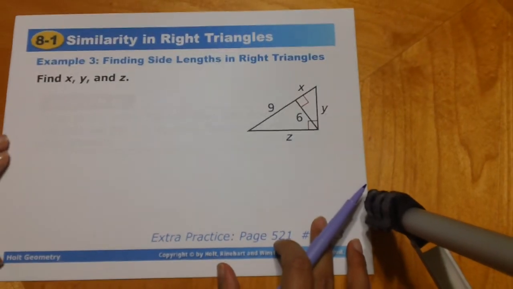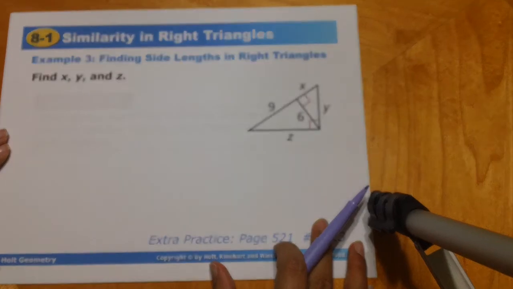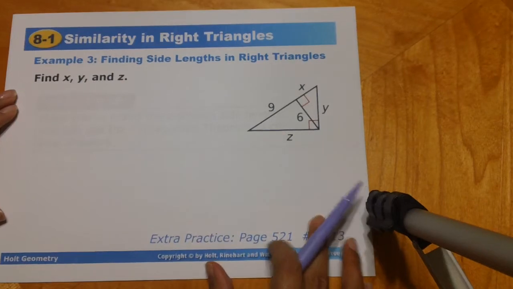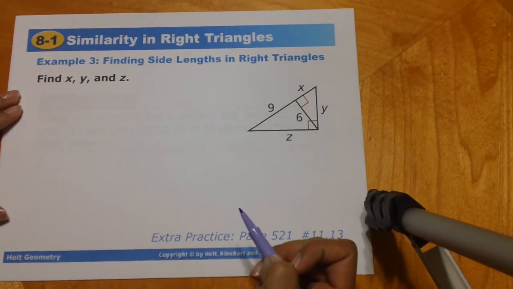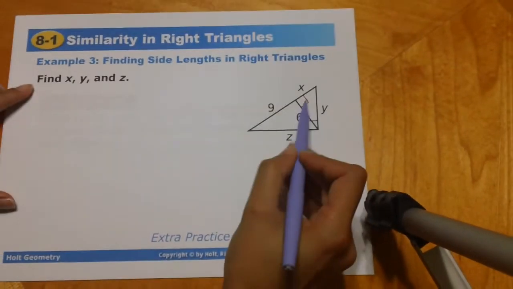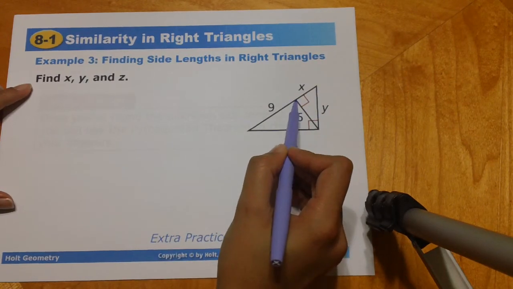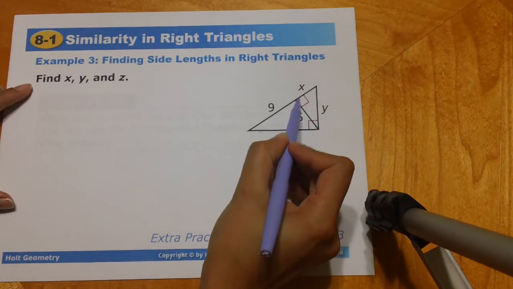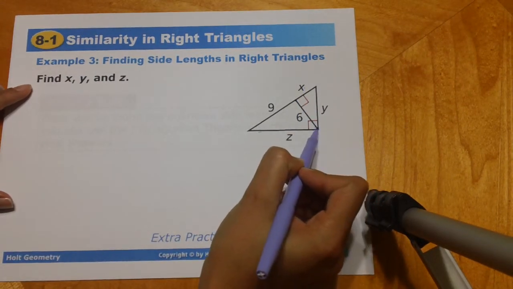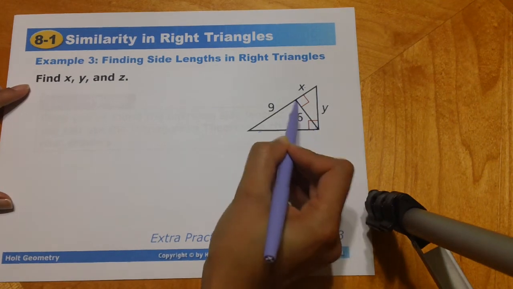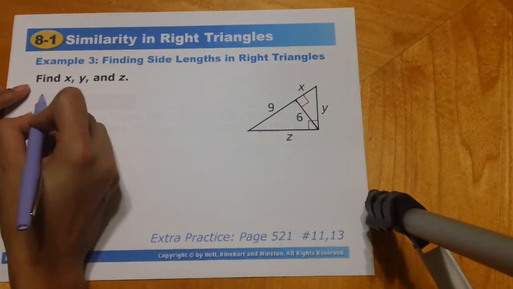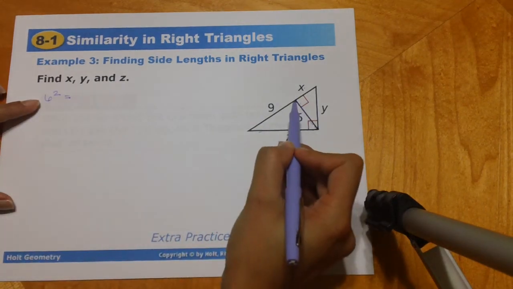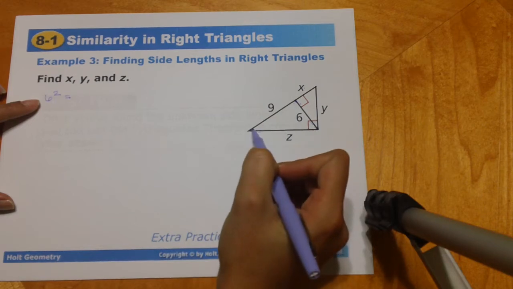So here's example 3. We need to find x, y, and z. So you're going to use the corollary three different times for the three pieces. So I have x here that I need to find, and I have y here and z here. I'm going to start with the x. So I have the 6 which is my altitude, so that's going to be 6 squared is going to equal the x times the 9.